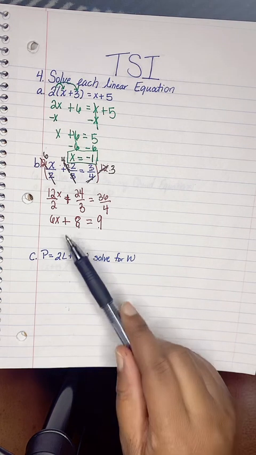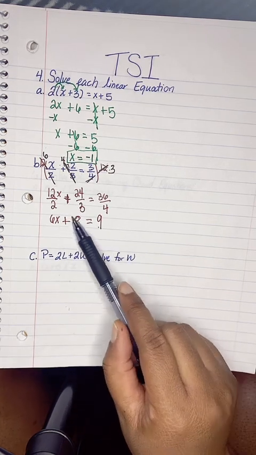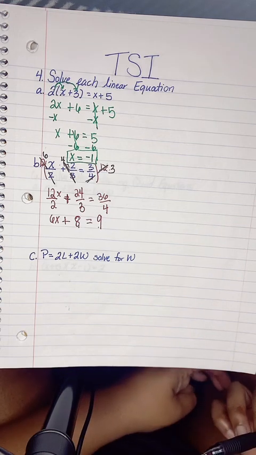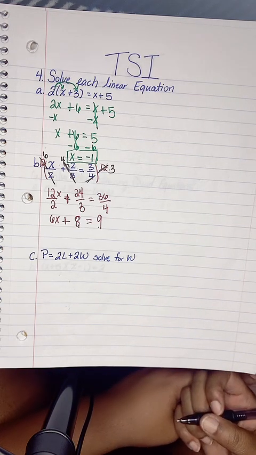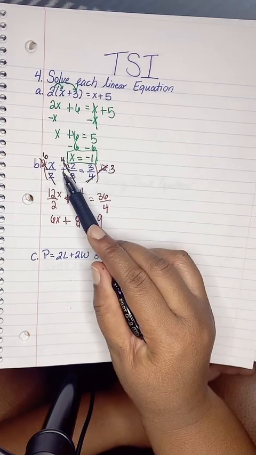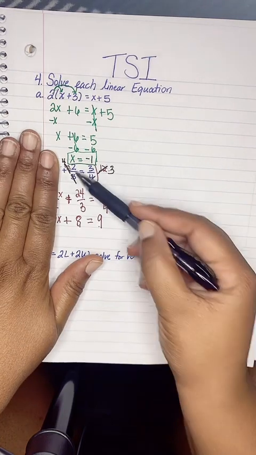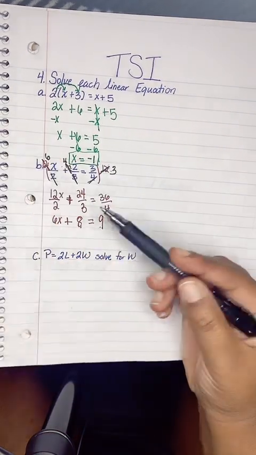All right? So this becomes a two-step. We have to move this positive 8 by doing the opposite. Can you cross multiply? We can't cross multiply because of this plus. If this wasn't here, then yes, we could cross multiply. But you would have to have a variable here, okay?